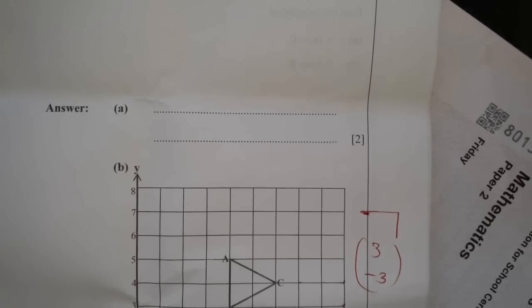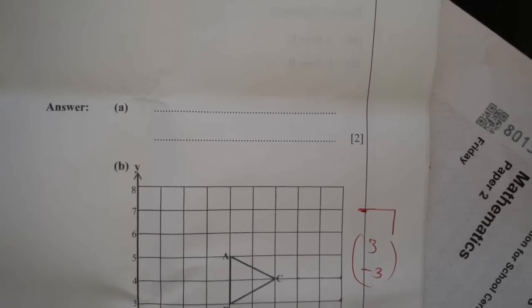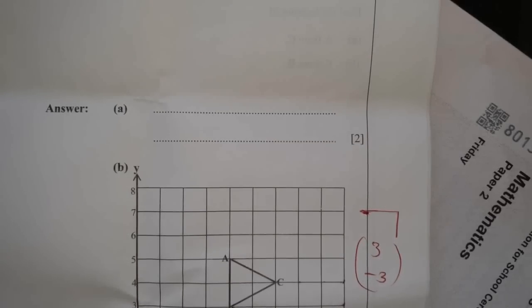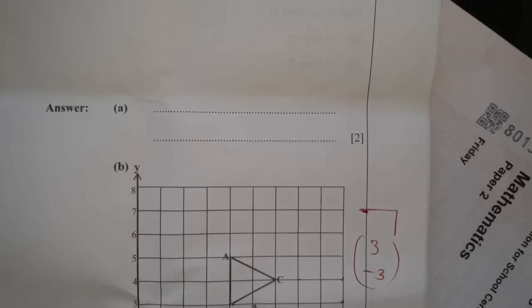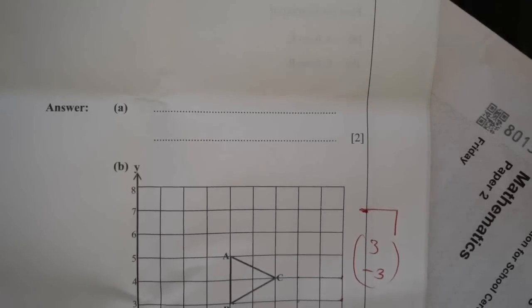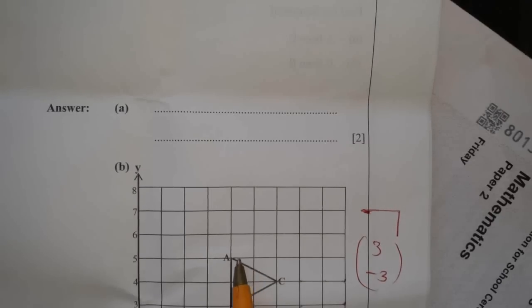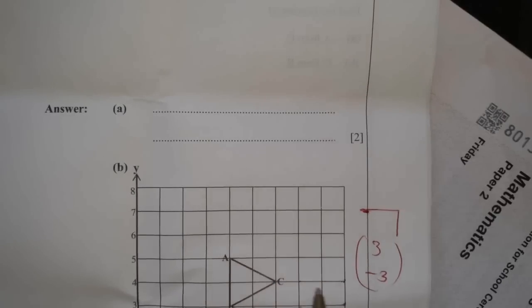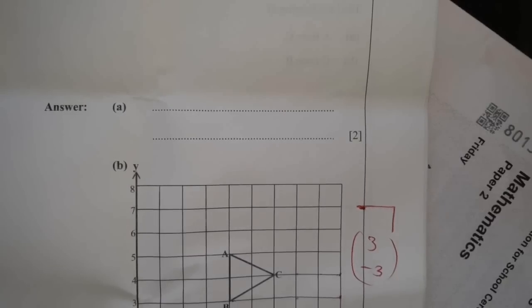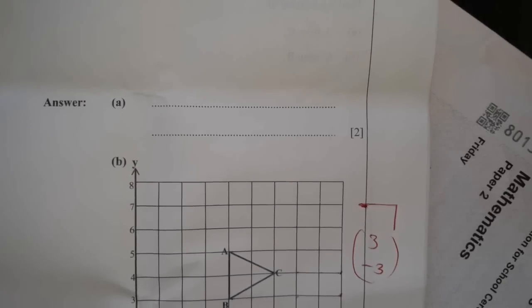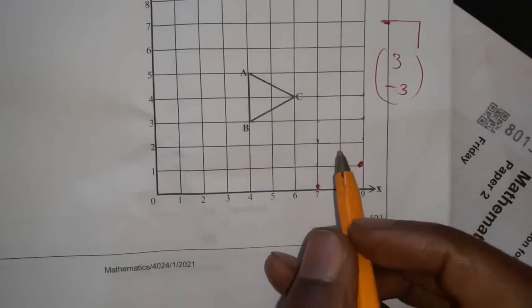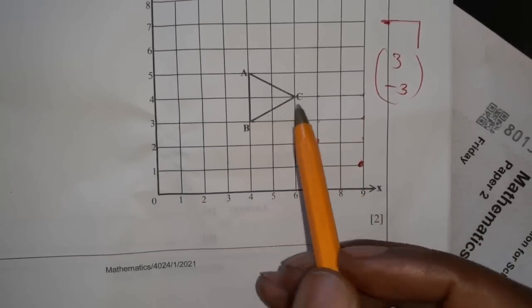So C is supposed to be here. Then B is supposed to come 1, 2, 3, down 1, 2, 3. It's supposed to be here. Then A, 1, 2, 3, 1, 2, 3, here. I'm just counting, you can't even see. Sorry, I didn't look at that.